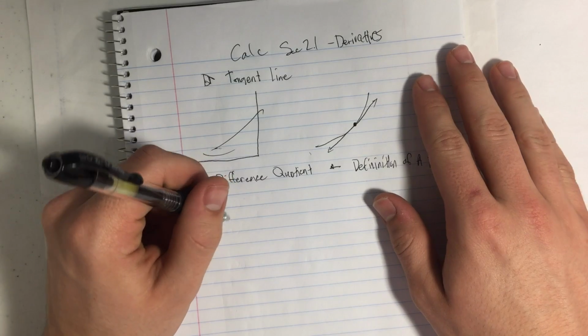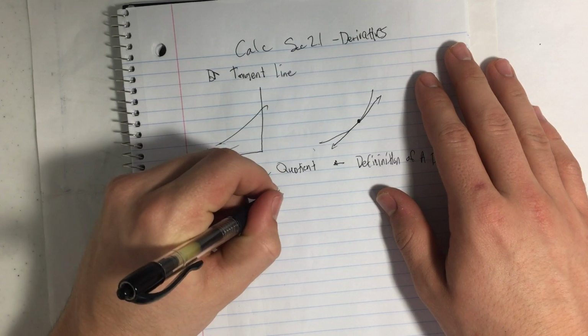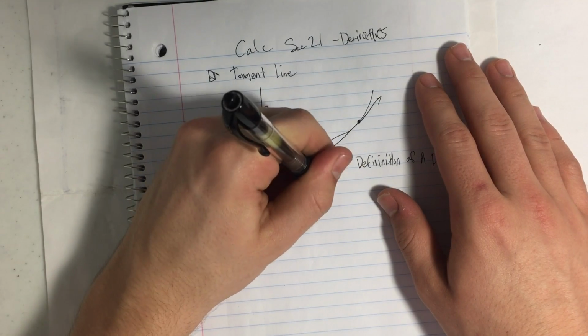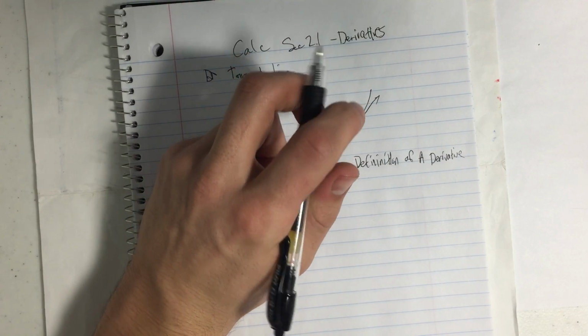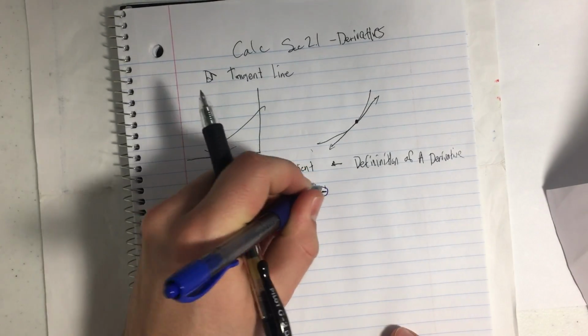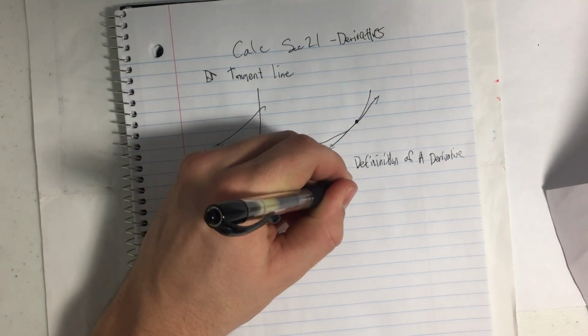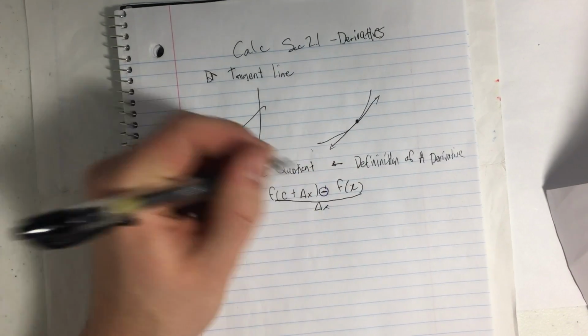Basically, what I have written in my paper is this. So f of c plus delta x, minus, this is where the difference part comes in. Sorry, this is really unprofessional, but this minus right here, that's important. Minus f of c, all over delta x.